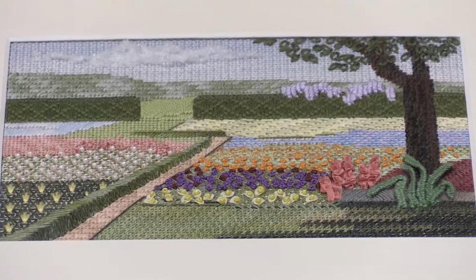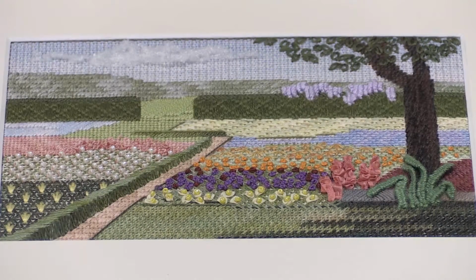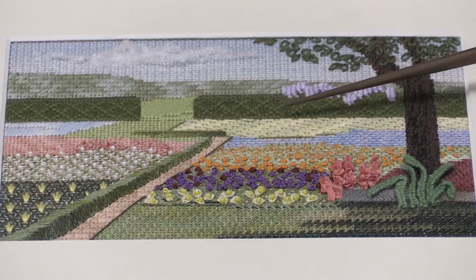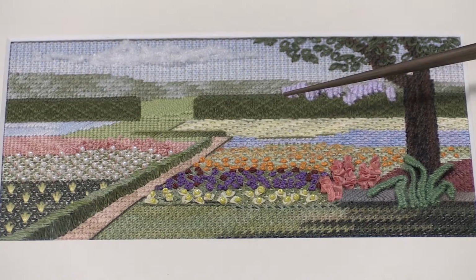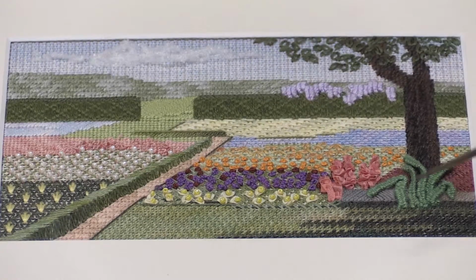So you're going to select your own threads for Spring Garden, and I want to share some tips about choosing them to create a sense of depth and perspective. In general, the threads in the foreground are going to be darker and become lighter as you go into the background. Also, in the foreground, the threads will have more texture and less texture as you move into the background.